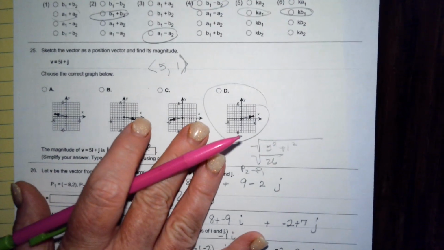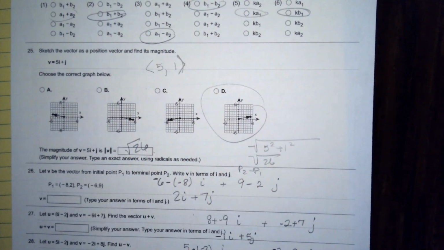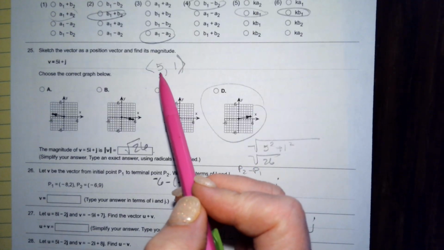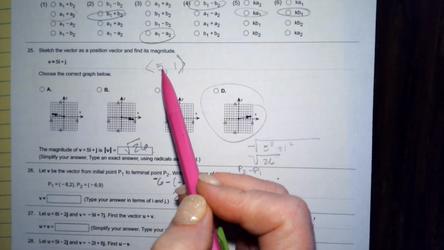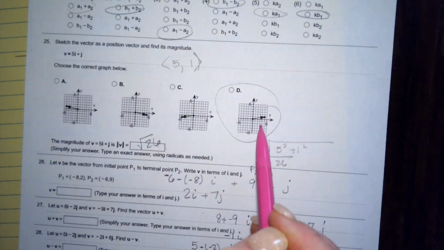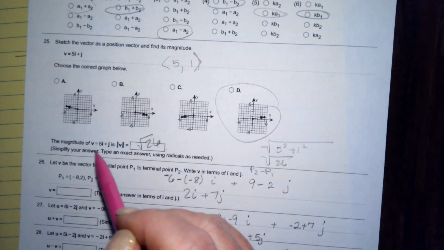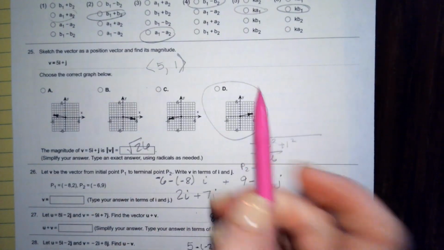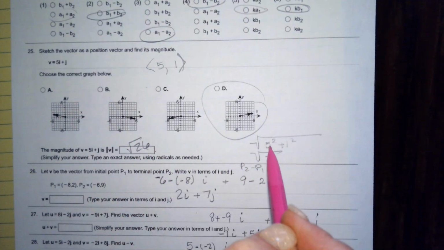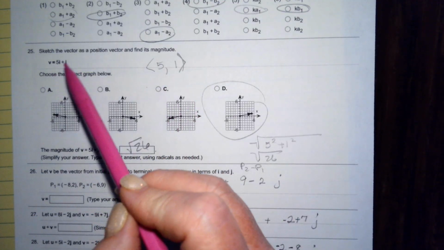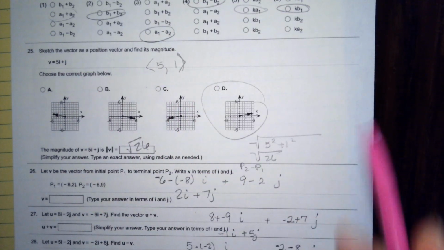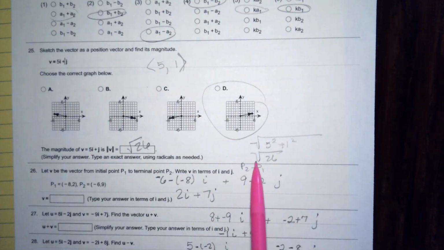So solve or sketch the vector. This is a vector that's going to start at the origin and it's going to go through the point 5, 1. And the only one of these that does that is right here. And the magnitude, well, that is the square root of the A value squared and the B value squared, and the B value here is 1. So we get the square root of 26.